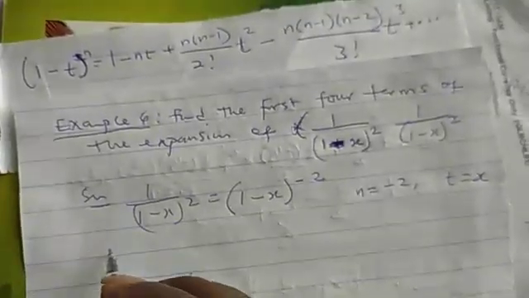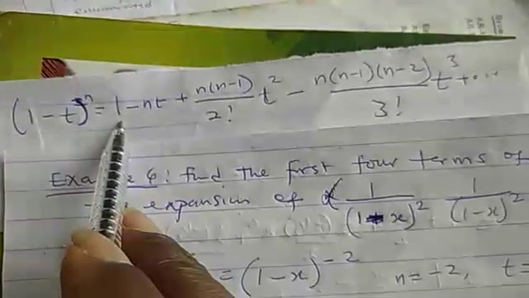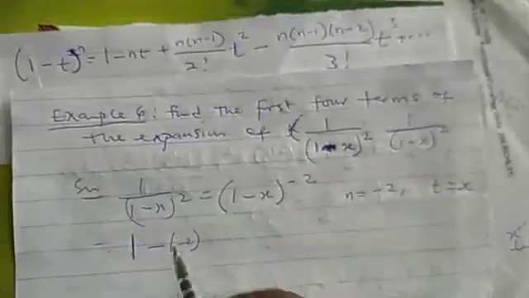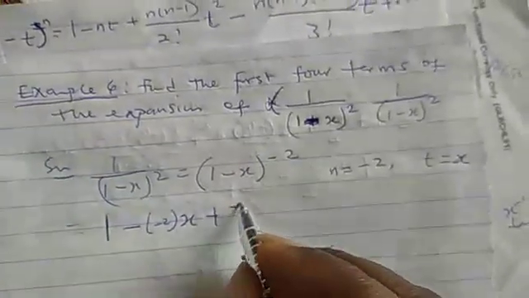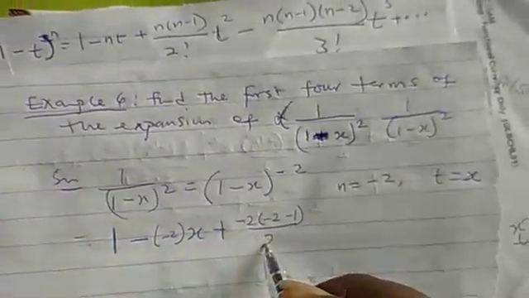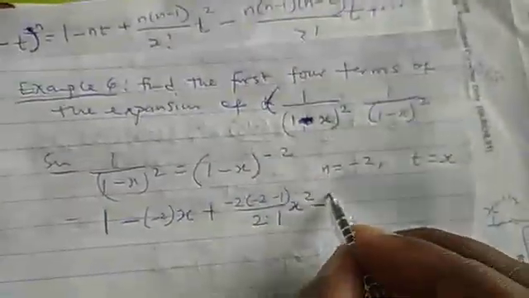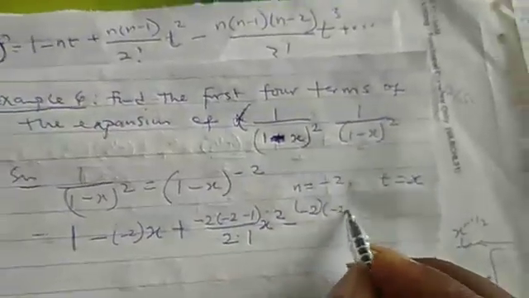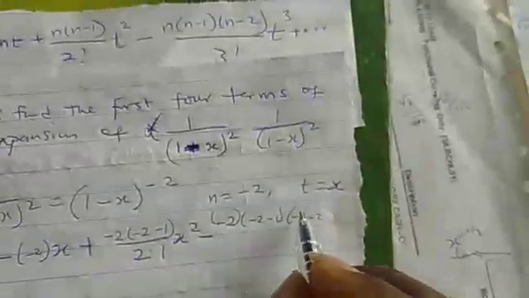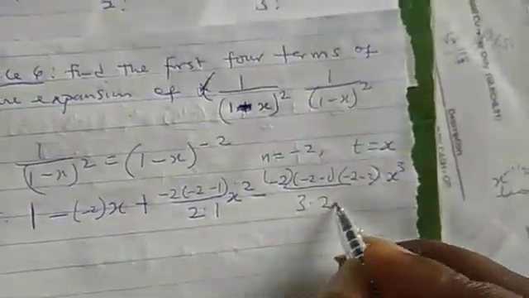It gives me this. So in that case, our answer will become, we follow the formula, which is 1. I will first write the 1. It follows by minus n. Our n is minus 2, so I'll put minus 2 here. It follows by t. My t is x. So you'll be using the formula like that. The next one is n into n minus 1. That is minus 2 into minus 2 minus 1 over 2 factorial. 2 factorial, you know that is 2 times 1. Then t squared. Our t squared is x squared. Minus, this one will give me, our n is already minus 2. Minus 2 into minus 2 minus 1 into minus 2 minus 2, x cubed over 3 factorial. That will be 3 times 2 times 1.